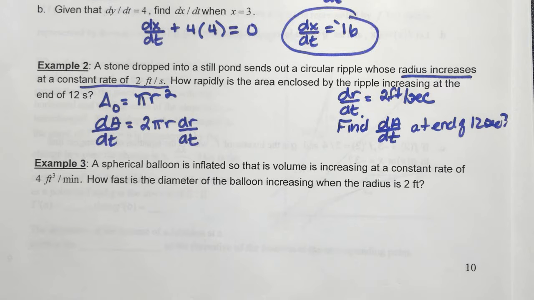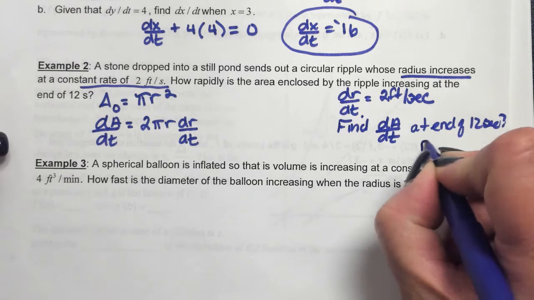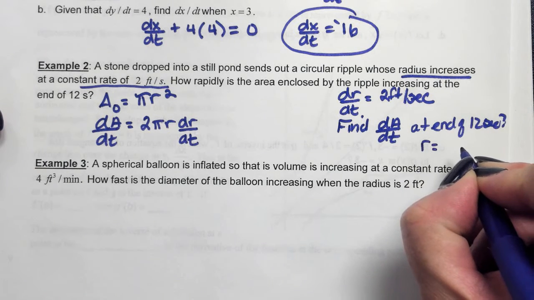They want me to find the rate of change of the area at the end of 12 seconds. They're telling you that the radius is increasing constantly at a rate of 2 feet per second. So at the end of 12 seconds, what's that radius going to be? The radius at the end of 12 seconds is going to be 24.